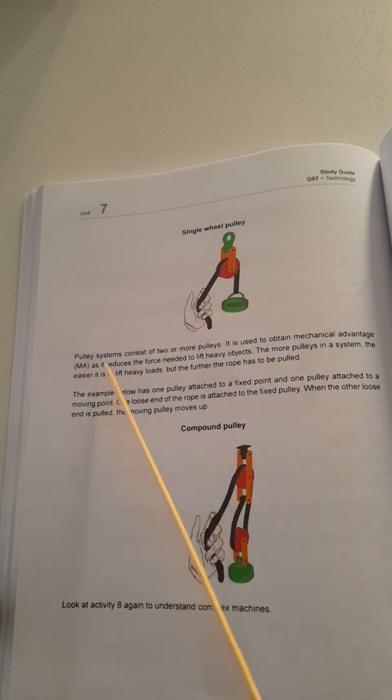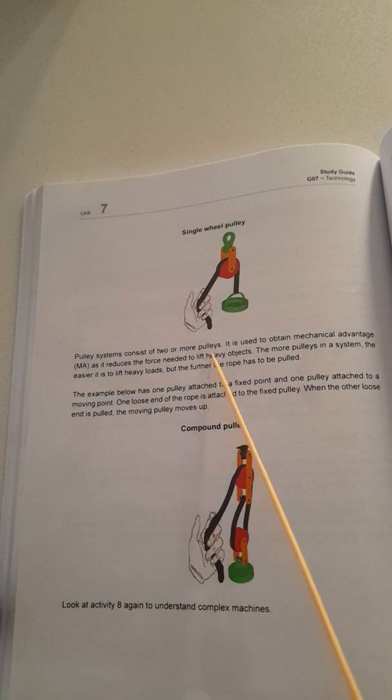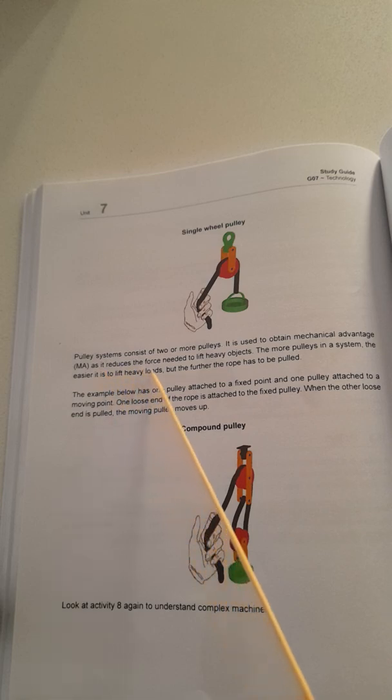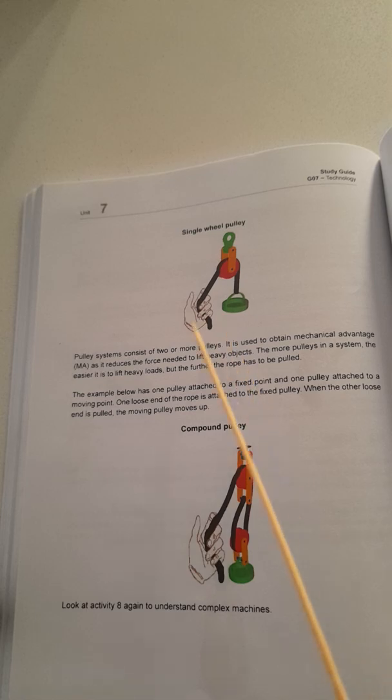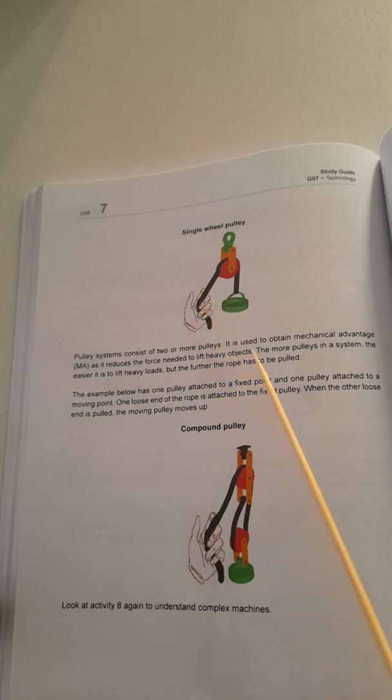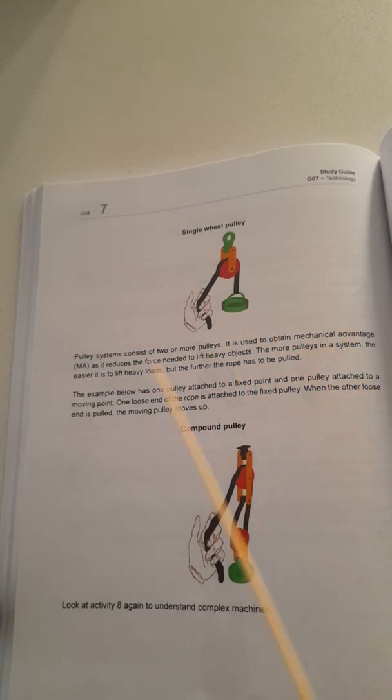Okay, let's read. Pulley systems consist of 2 or more pulleys. It is used to obtain mechanical advantage as it reduces the force needed to lift heavy objects. Okay, so when you use a pulley, you can even lift objects that you cannot lift on your own because you increase the mechanical advantage. The more pulleys in a system, the easier it is to lift heavy loads. But the further the rope has to be pulled.